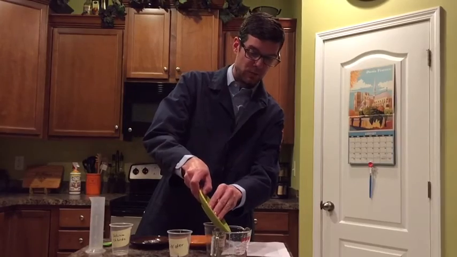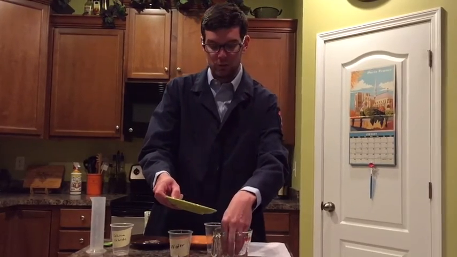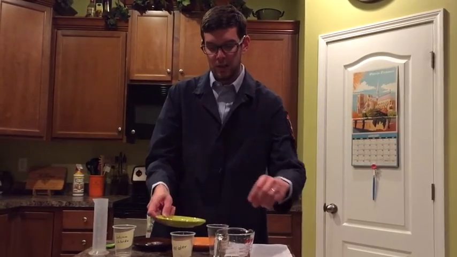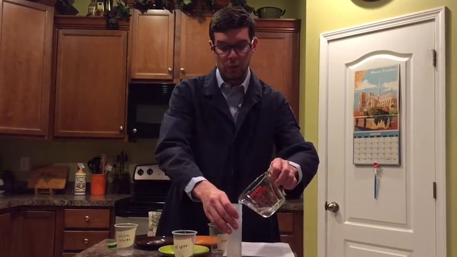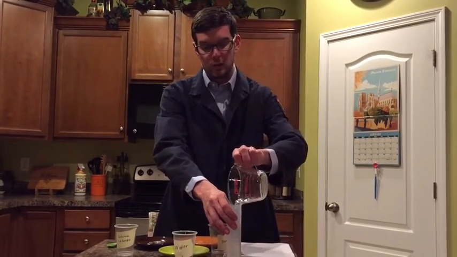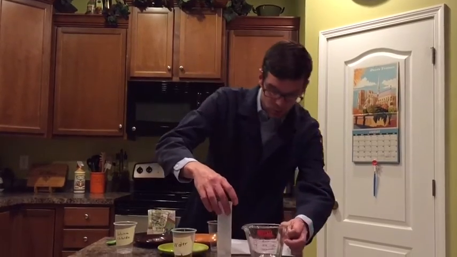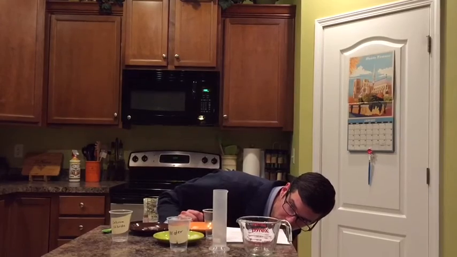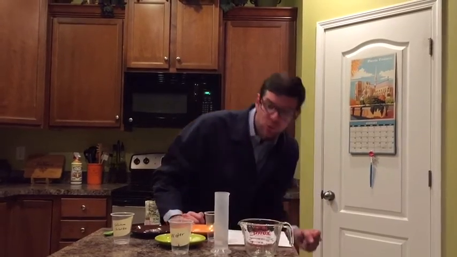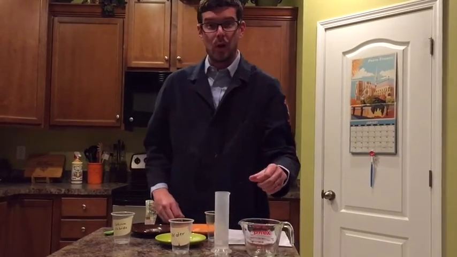Sometimes the ice cube is still going to fall in there, so we're going to scoop that back out. We're then going to pour it into the graduated cylinder and see how much liquid is actually there. I look at my liquid and look down. Remember to note the meniscus, which is at the lower point. So this comes out to 20 milliliters of water.